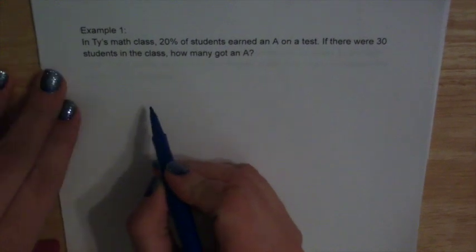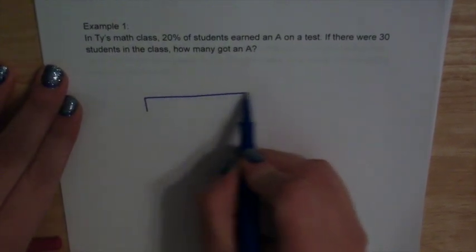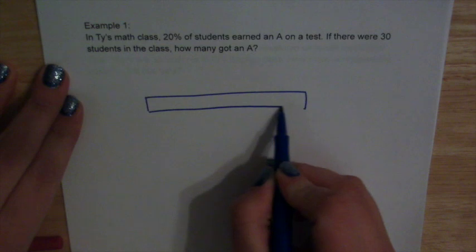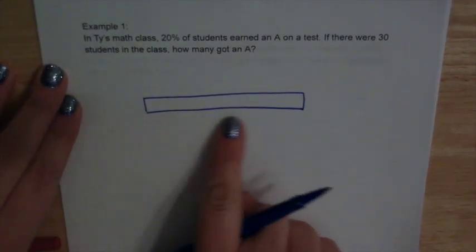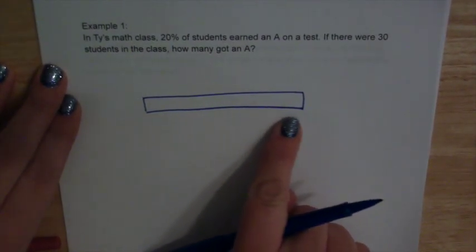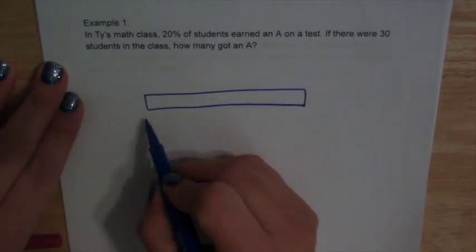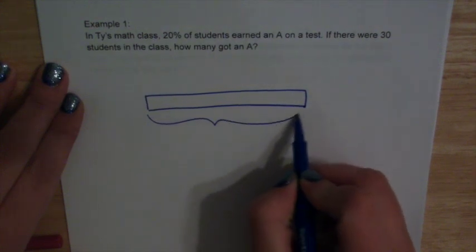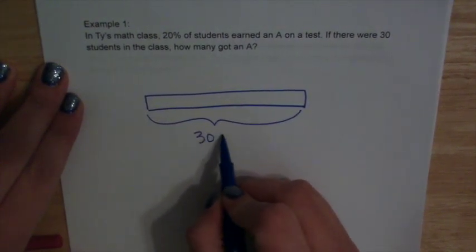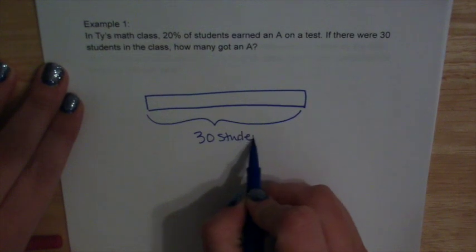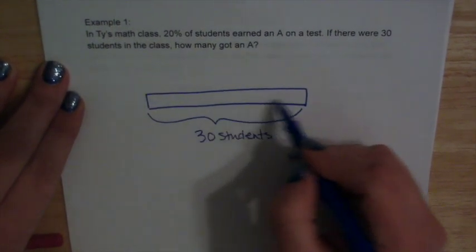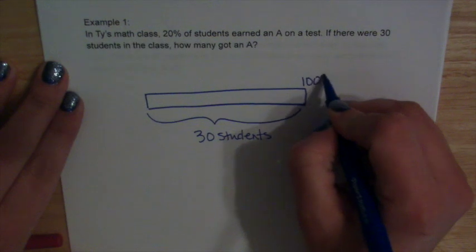So for this problem, we're going to go back to our tape diagrams that we talked about in our last unit a little bit. So we're going to draw a piece of tape on our paper. Now our piece of tape represents our whole, or everything that we have, which in this case are the 30 students in the class. So I'm going to mark that this is our 30 students. And if we have all of these students, this is 100%.